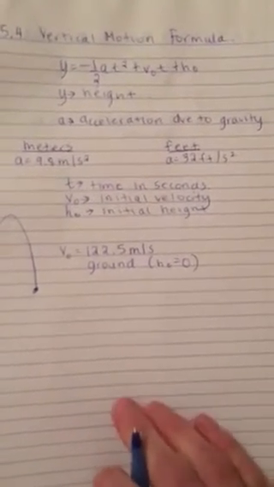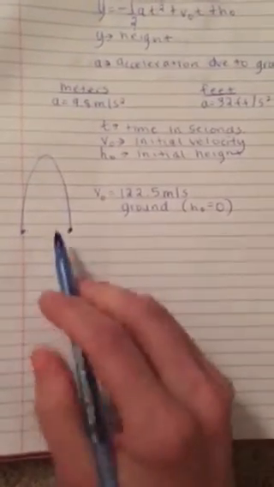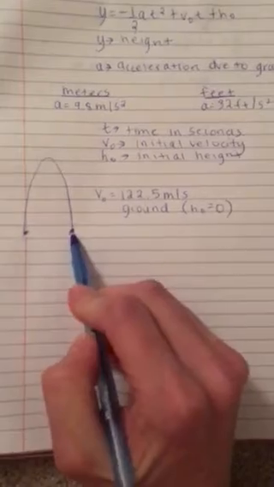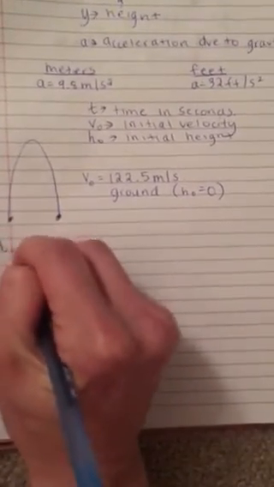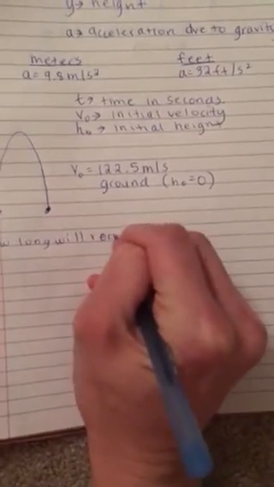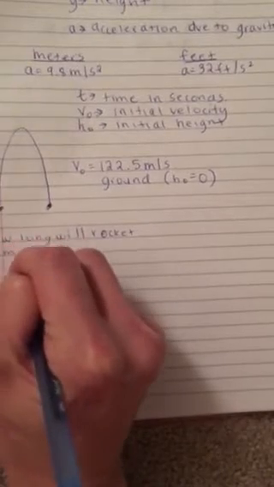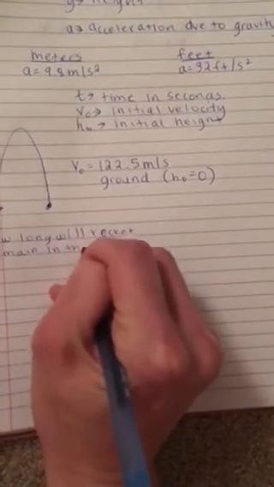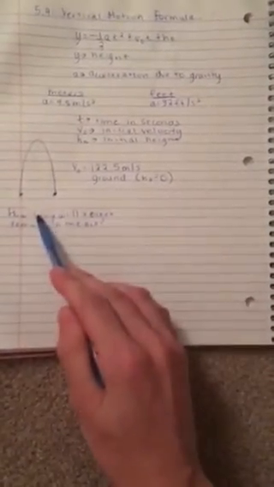All right, so the first question I have is, how long will the rocket remain in the air? Now, you guys always ask me about spacing. I'm going to zoom out a little bit here. For me, and this is up to you, I'm going to look at those two examples side by side. So I'm going to put one on the left-hand side of my paper, and I'm going to put another one on the right-hand side of my paper. Up to you. Feel free to use two sheets.